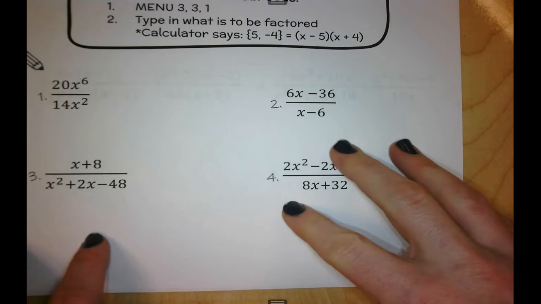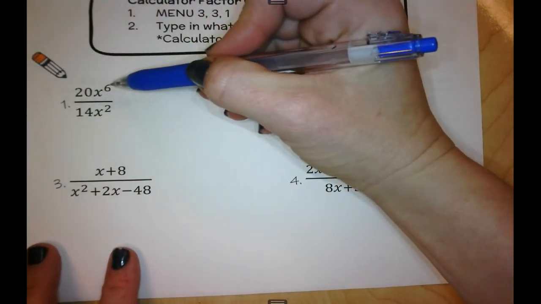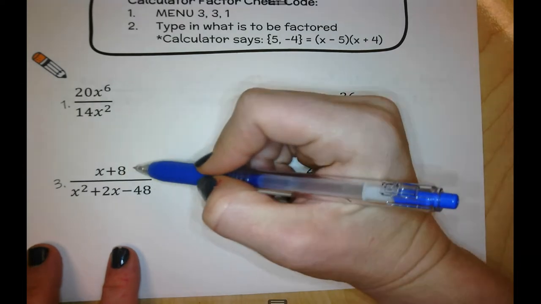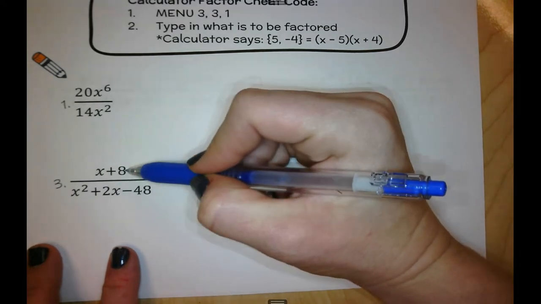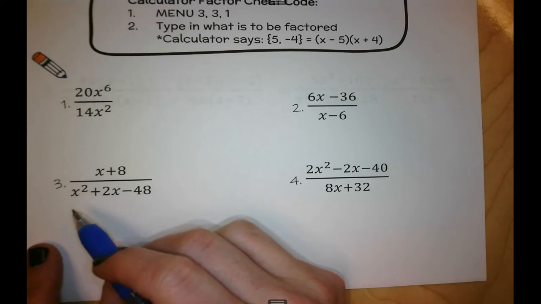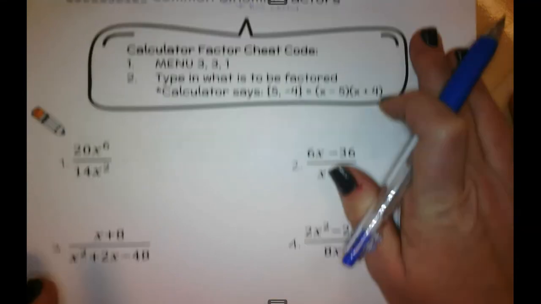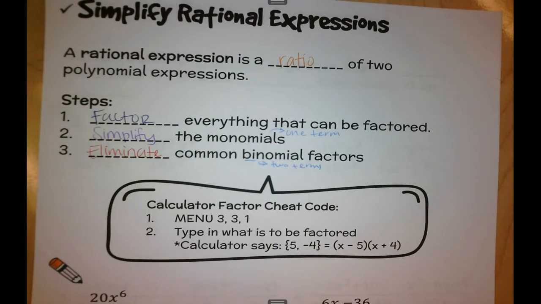So monomial, 1 term. Binomial, 2 terms, okay, 1, 2. This one on the bottom is a trinomial because there's 3. Tri means 3, 1, 2, 3. Okay, so we're going to factor if it can be factored, then we're going to simplify, and then eliminate.